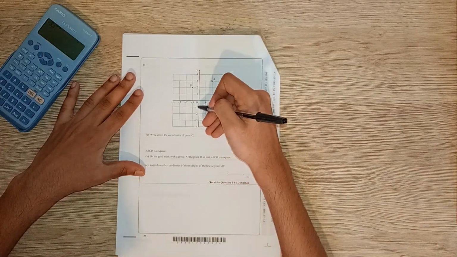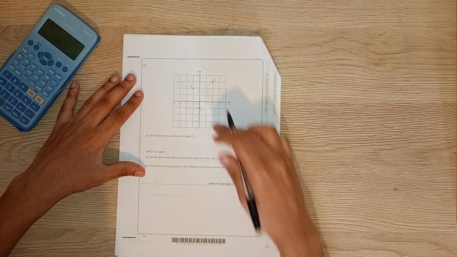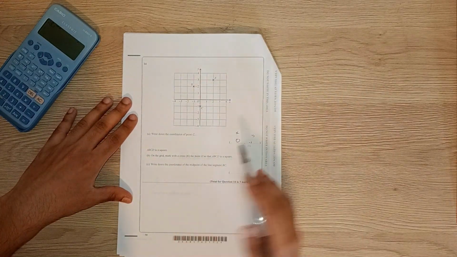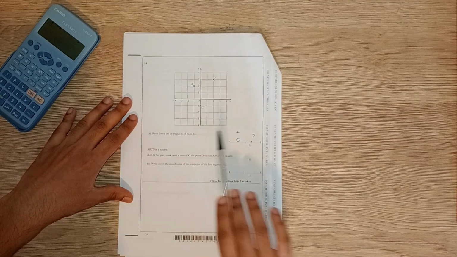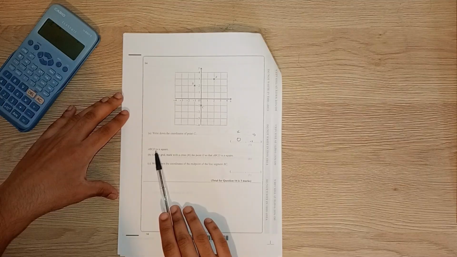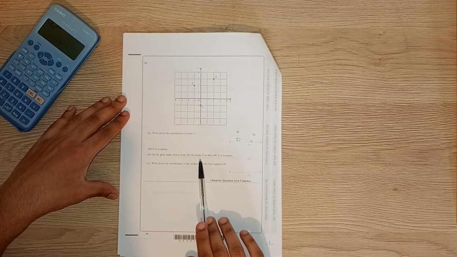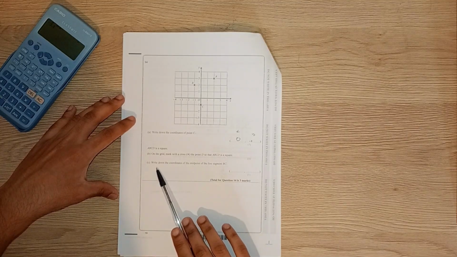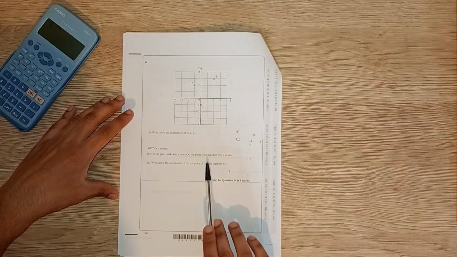They tried to hide it a little bit, but I'm pretty sure it said minus 1. Anywhere on the bottom, ensure that it is minus 1. Okay? Now, it said ABCD is a square. Mark with a cross the point D, so that ABCD is a square. So, point D, so that ABCD is a square.